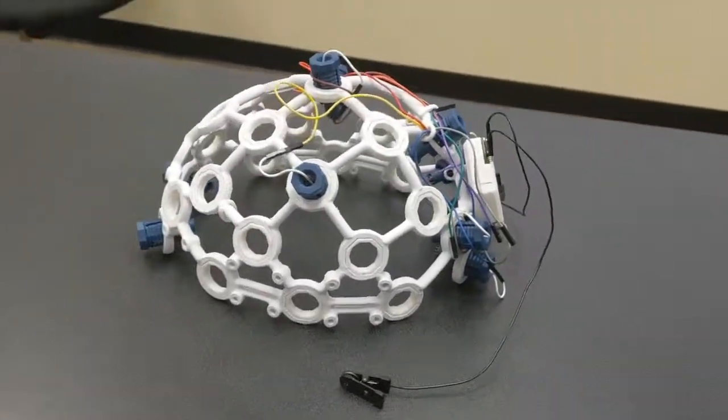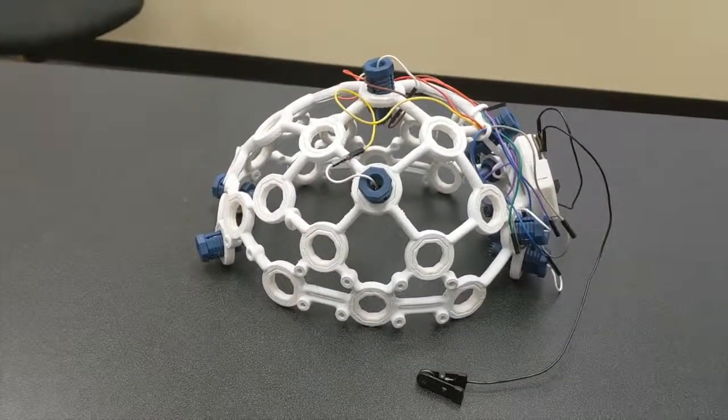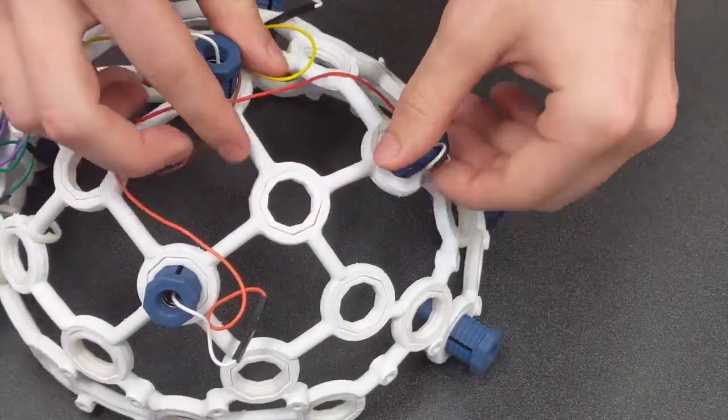The Cortex is a 3D printed cap that allows for electrodes with tiny cones to be screwed in tightly to the user's head.